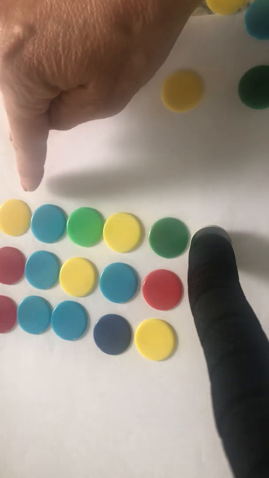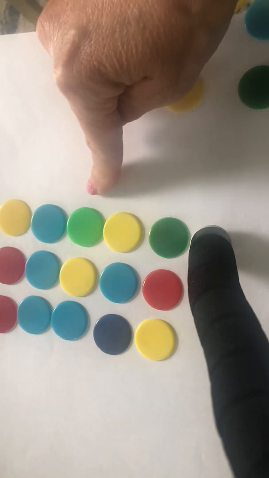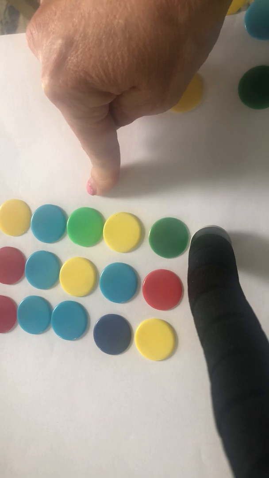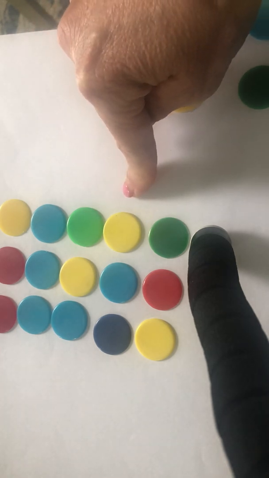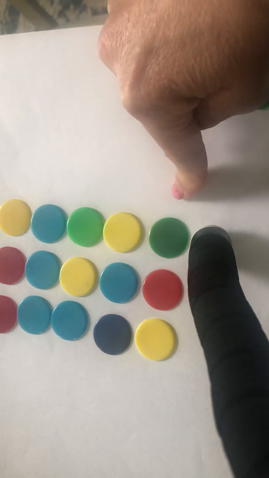1 times 3 is 3. 2 groups times 3 is 6. 3 groups times 3 is 9. 4 groups times 3 would be 12. And 5 groups times 3 would be 15. That's what it is. It's multiplying by 3 or dividing equal groups of 3. Okay, so now I want you to look at the lesson worksheet. Lesson worksheet 120. We'll do that next.